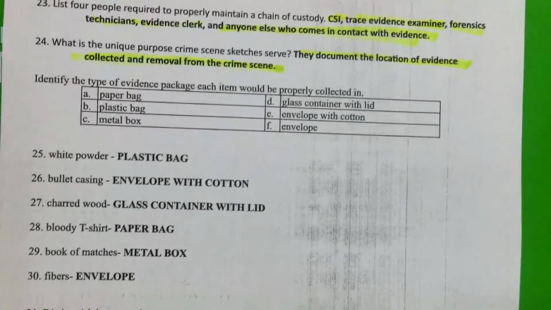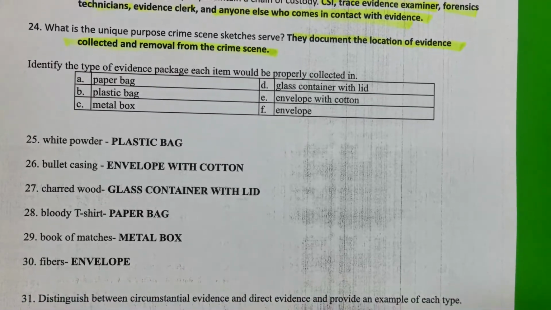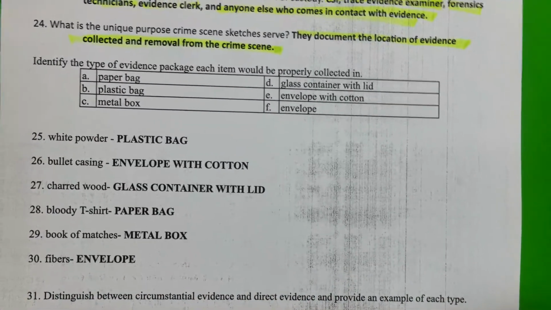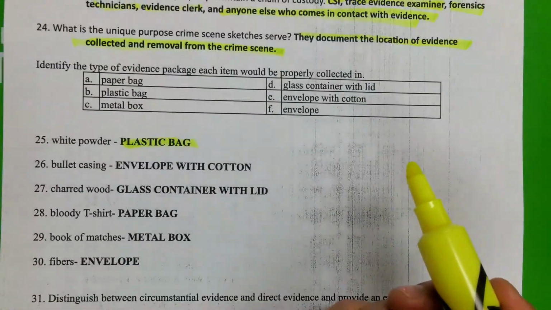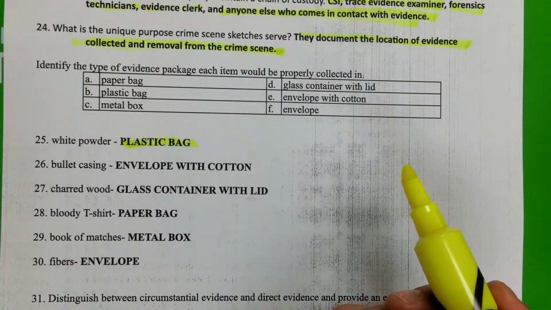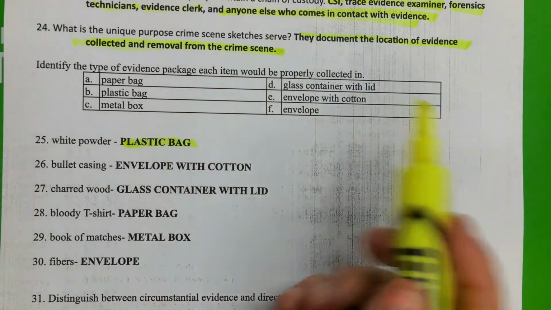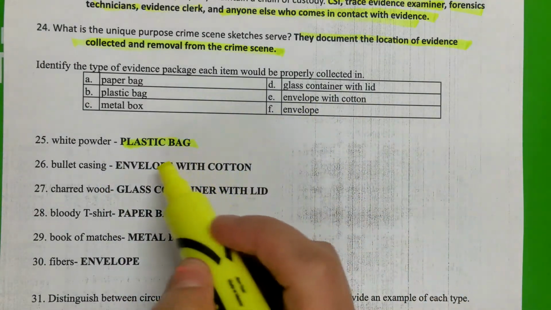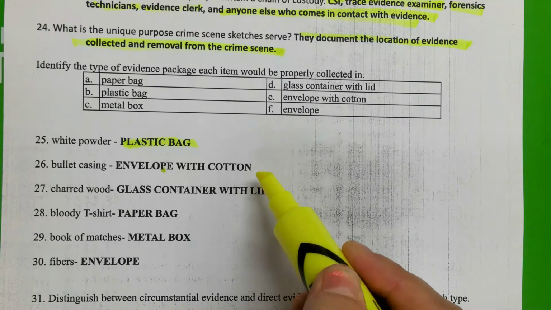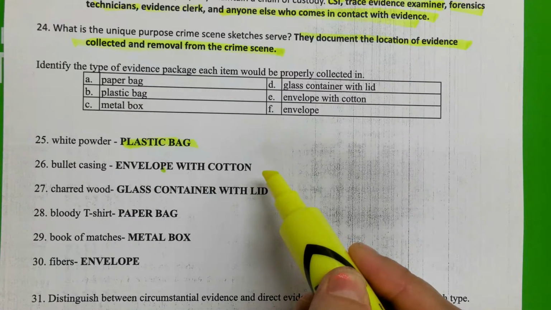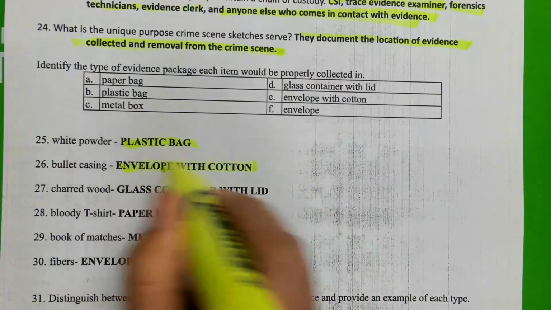Now, identify the type of evidence package each item will be properly collected in. So like white powder, you would just use a plastic bag. Of course, you would probably put it in a bindle though. Bullet case could be an envelope or a box. It could also be a box, okay, for bullet casing.